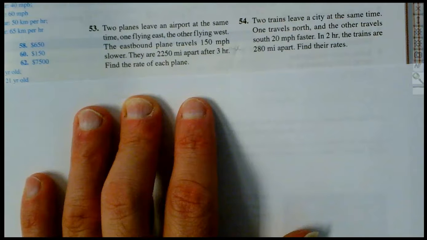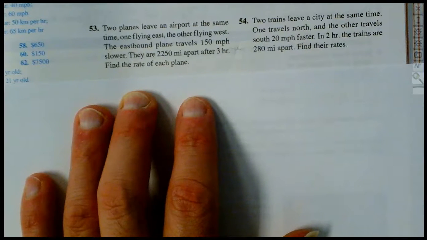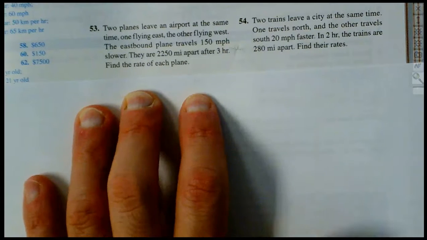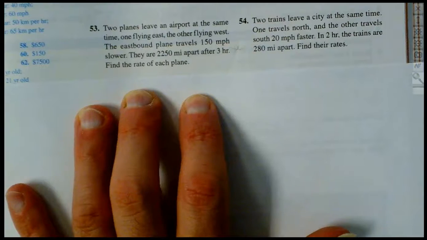They are 2,250 miles apart after the 3 hours. We need to find the rate of each airplane. So this one is a little bit different here.